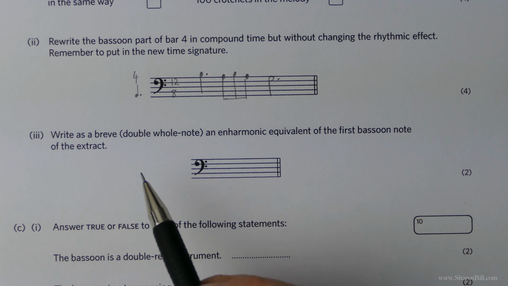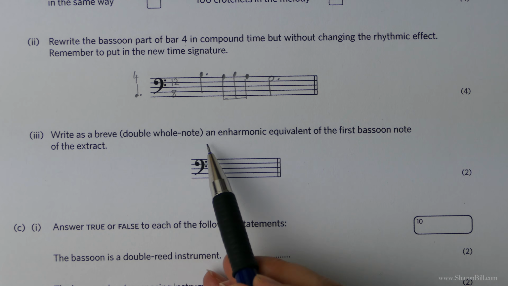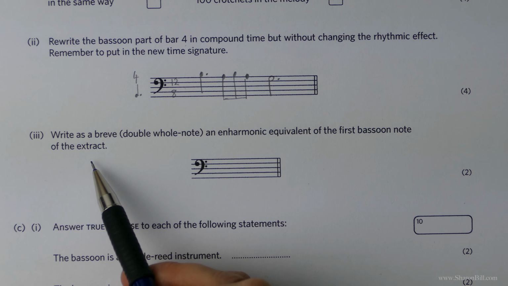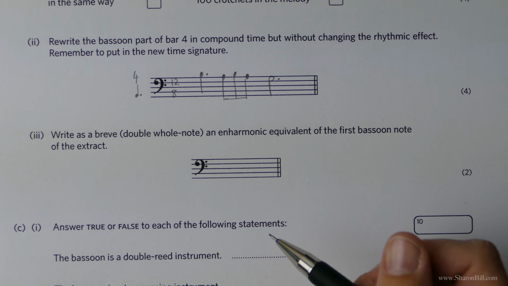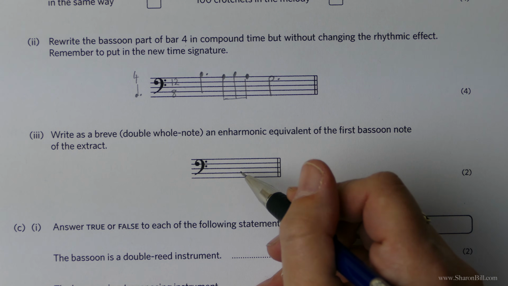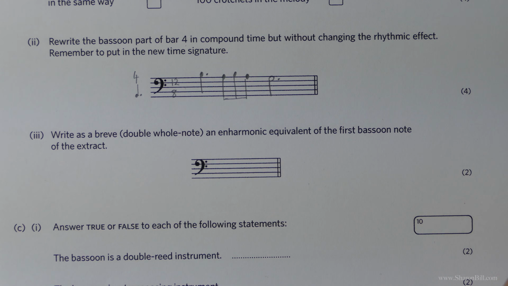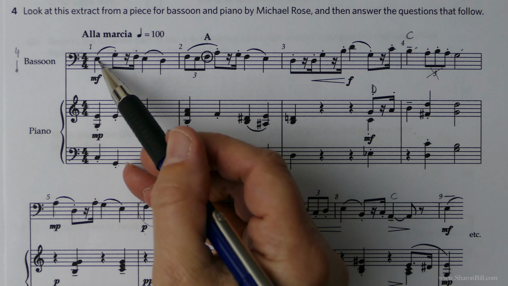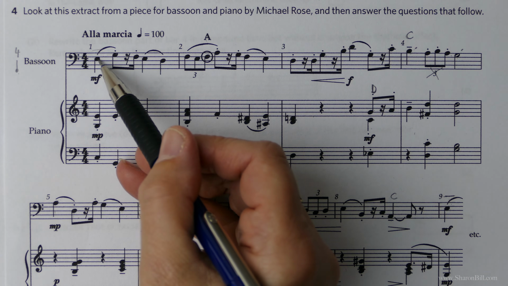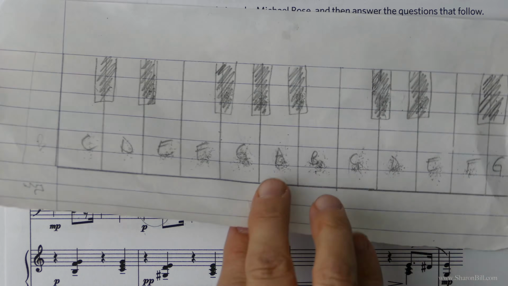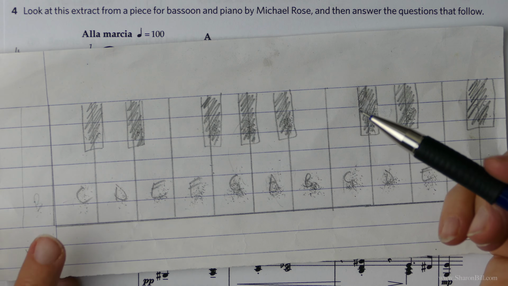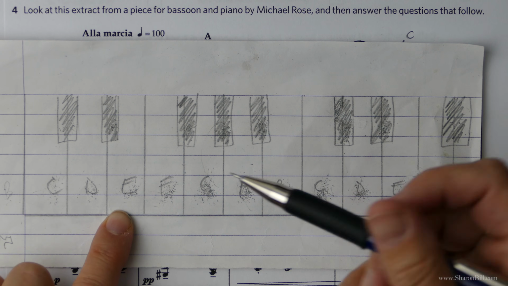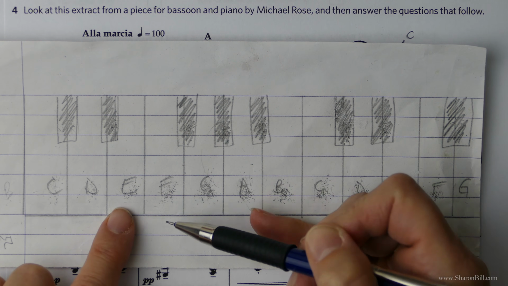So now then, we need to write as a breve or a double whole note the enharmonic equivalent of the first bassoon note of the extract. So we need it to sound exactly the same but be placed in a different place on the stave. So the first note of the bassoon in the extract is here, and that's the E below middle C. And if you just look at that on the piano keyboard, even if you don't play piano, it's a really good idea to just get used to visualising the piano keyboard because it's so obvious to see where we're going.